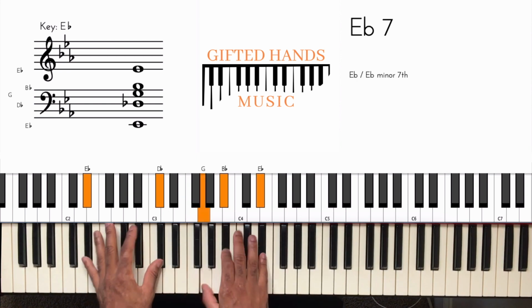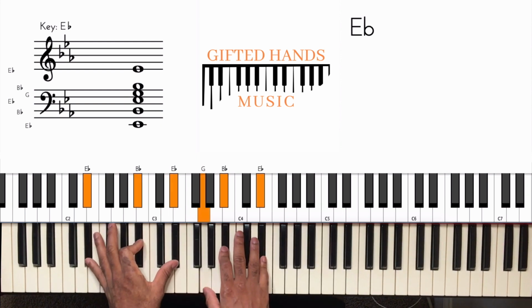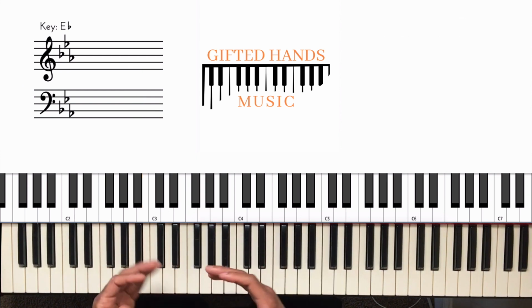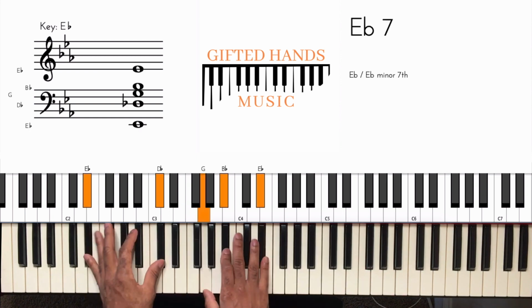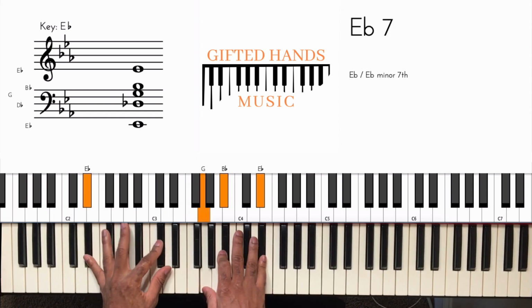So what we have is Bless That Wonderful Name, the 1 chord. We're in the key of E flat, right? So our 1 chord is E flat major. But since we're playing these traditional gospel songs, we're going to make the 1 chord a dominant chord, just meaning that we're adding this flat 7.